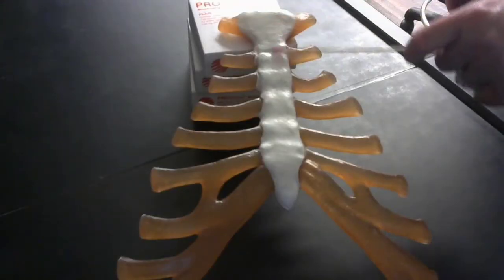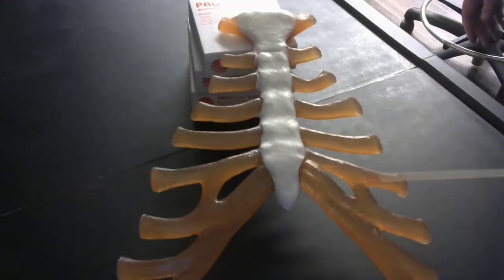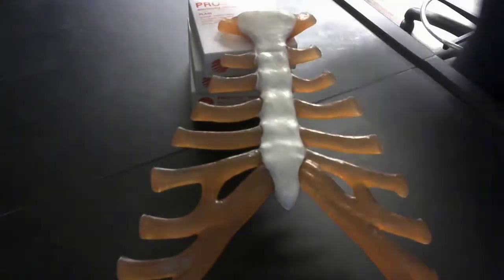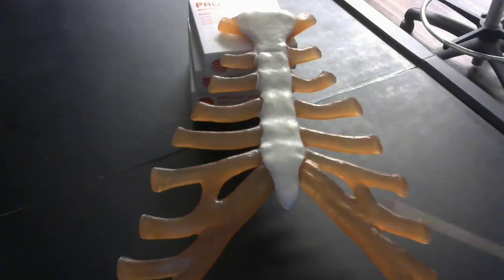This is the sternum, and these are costal cartilages. Or you could just put costal cartilage, is fine too. Costal means of the ribs.